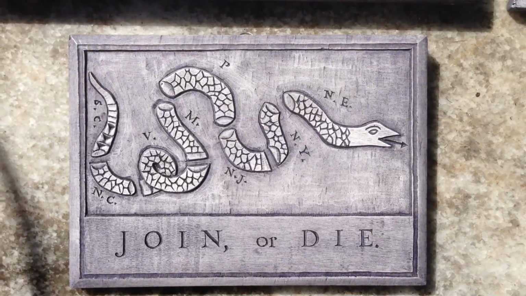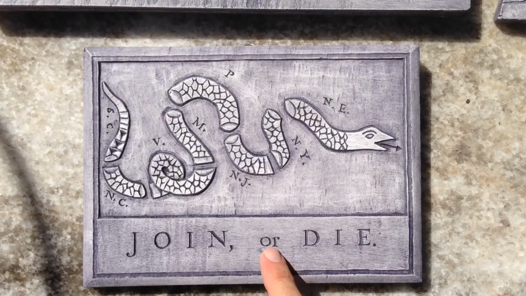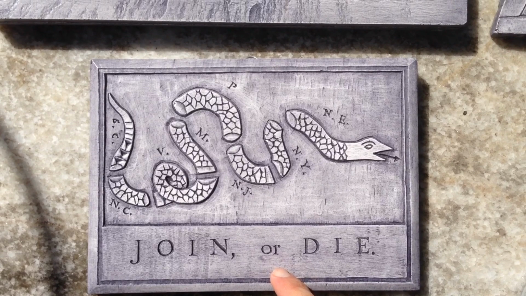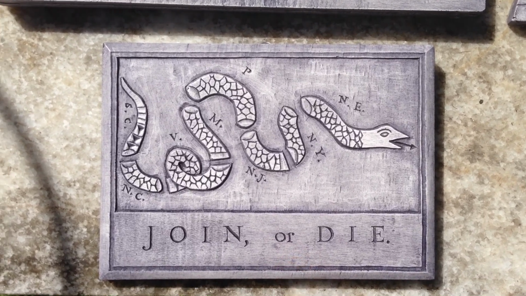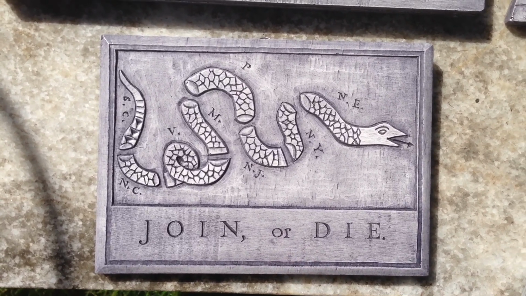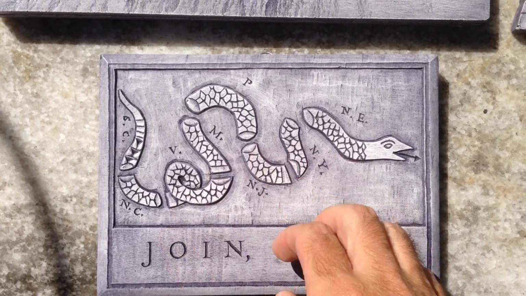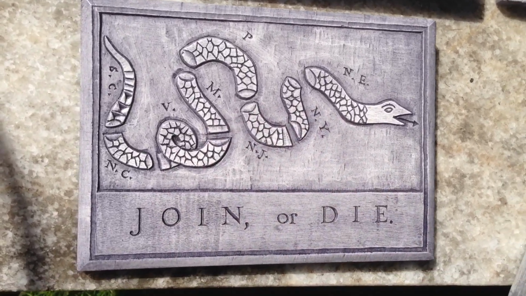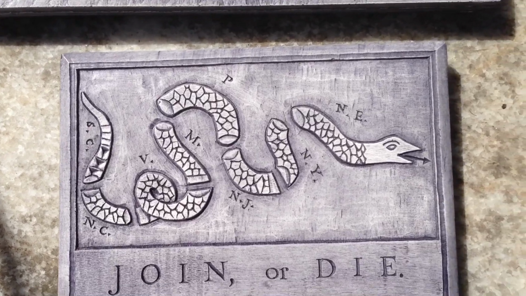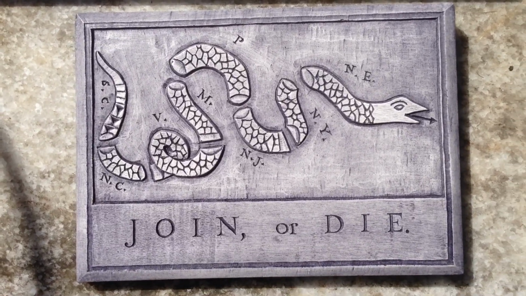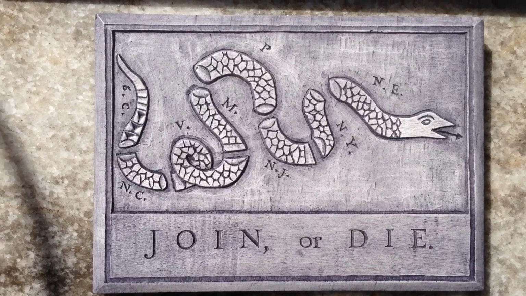Okay, another casting I have to offer is the Join or Die. This one is Benjamin Franklin's political cartoon of 1758. And of course this one was never carved in stone, but it's such an interesting and beautiful picture of our resistance to Great Britain that I just had to carve it.